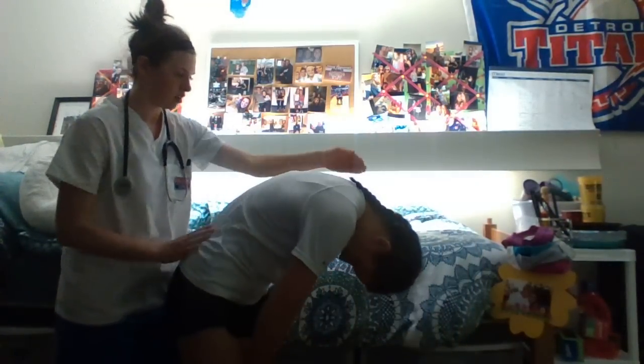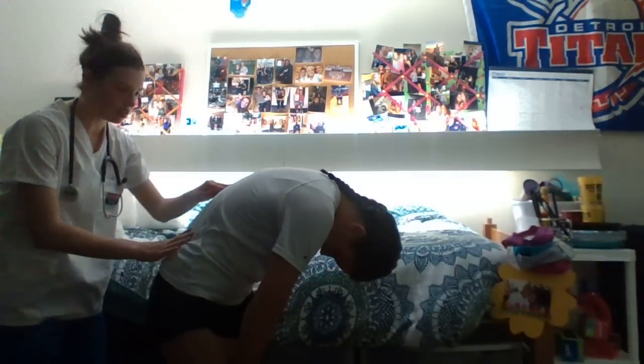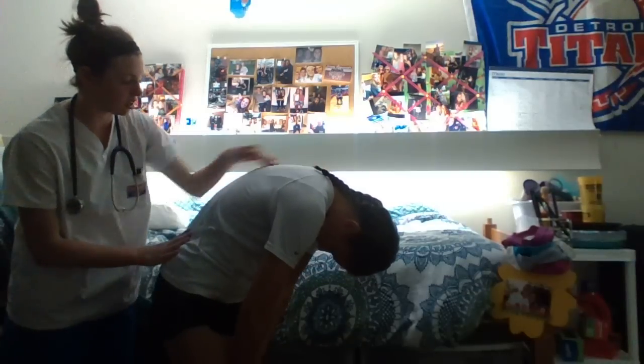And next I'm going to be checking the costovertebral angle. So I'm going to be percussing, and if you have any pain or tenderness, just let me know. No pain. Okay, great. So now I'm going to have you stand up. And next I'm going to be checking the alignment of her spine. So turn this way, and could you bend over for me? So right now I'm checking to see her alignment, and it seems all good.